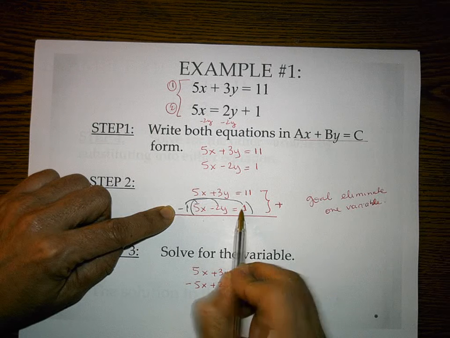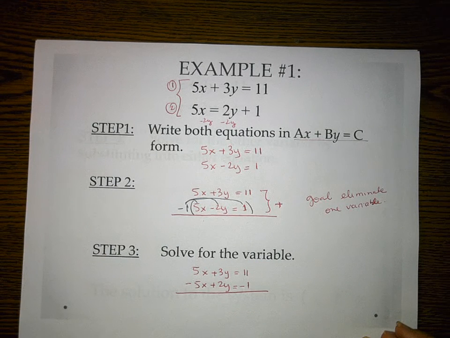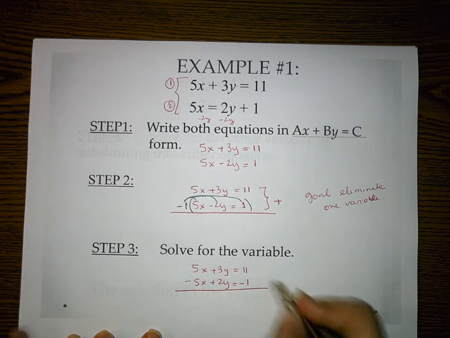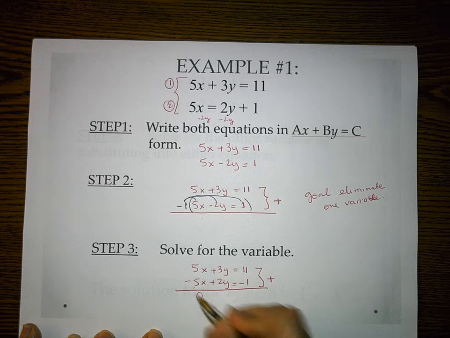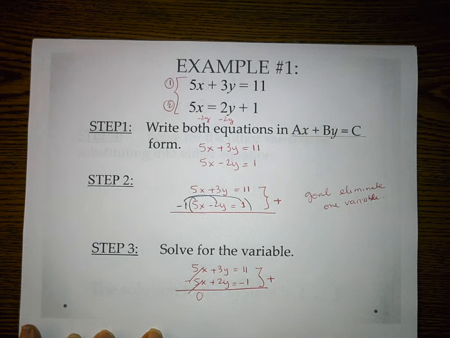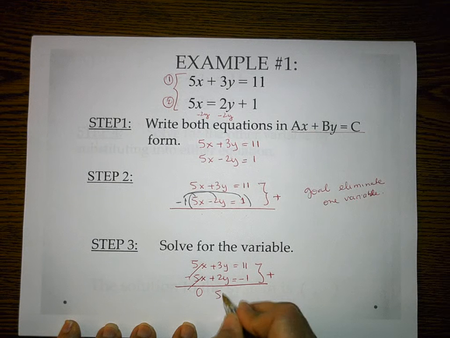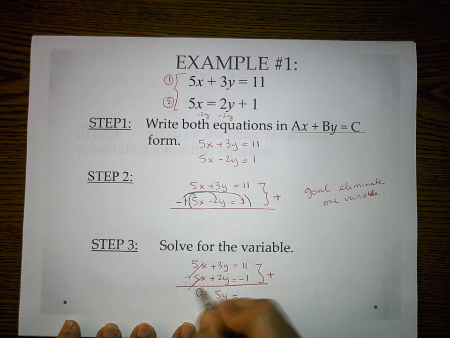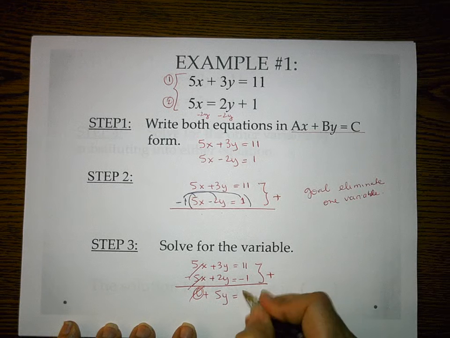A negative 1 times a positive 1 is going to become negative 1. There we go. Now that they are opposite, now I can add them. Okay? So a positive 5x with a negative 5x is 0. They're gone. I eliminated them. The 3y plus a 2y is a 5y. This is a 0. It's gone. And 11 minus 1 is a 10.